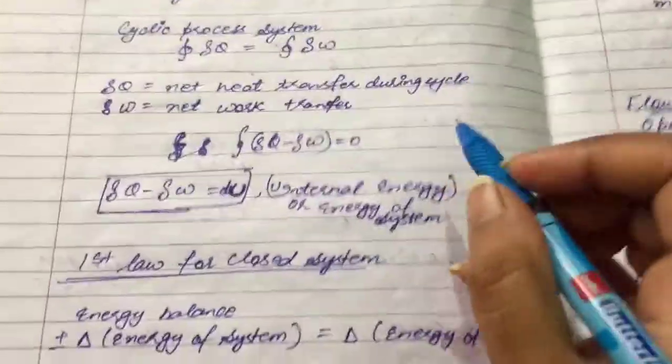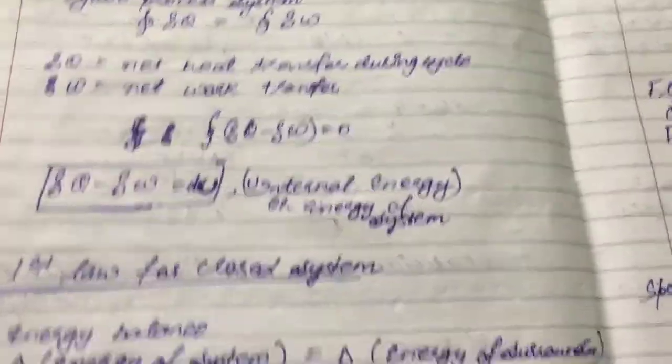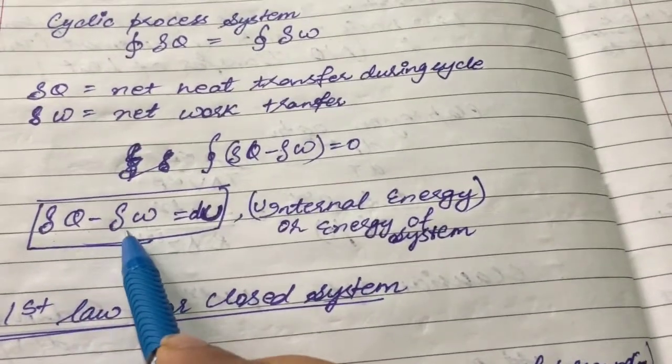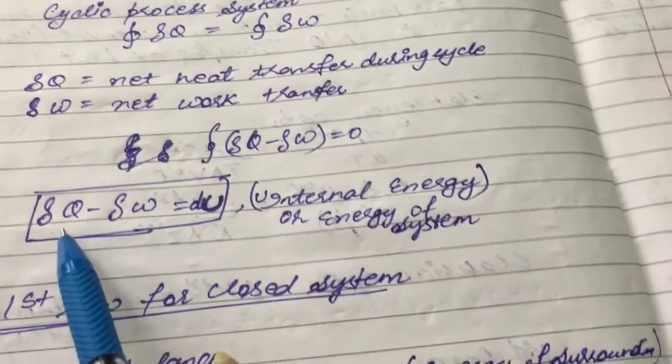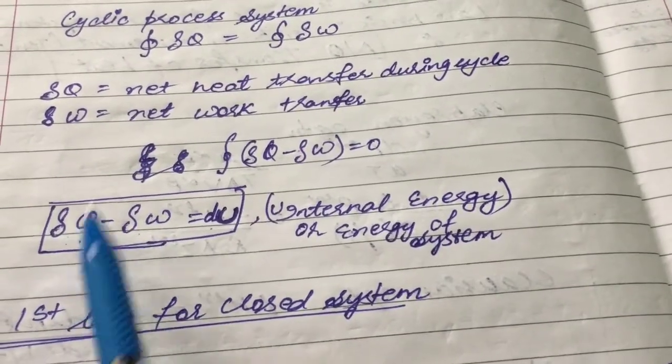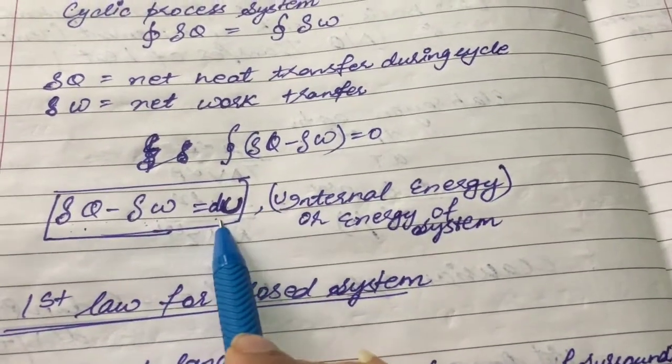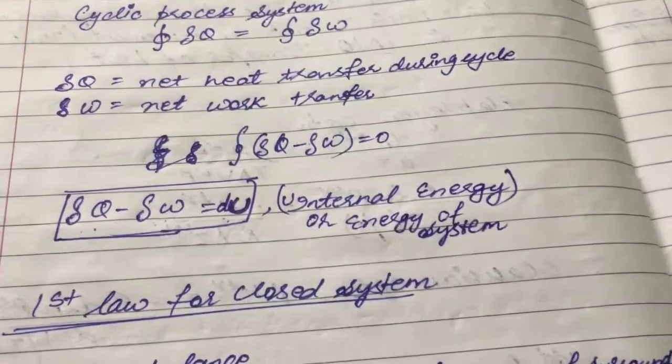For the first law, we have this formula: del Q minus del W is equal to dU, where del Q is the net heat transfer during the cycle, del W is the net work transfer, and dU is the change in internal energy or energy of the system.